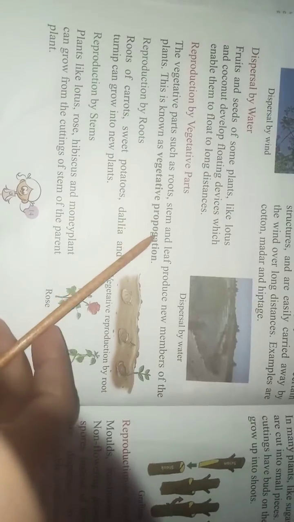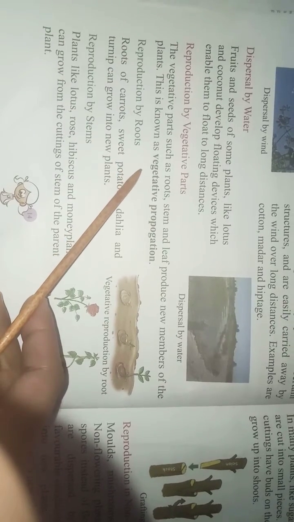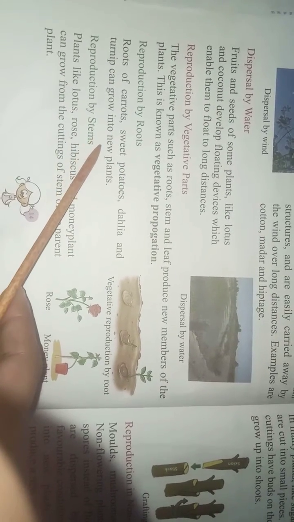Then we have studied reproduction by vegetative parts. We have studied reproduction by the root of the plant, by the stem of the plant, and by the leaf of the plant, and I have shown you a bryophyllum leaf also. Then we have studied artificial vegetative reproduction, in which we studied the grafting method. In the grafting method, two shoots are united to make a new plant.